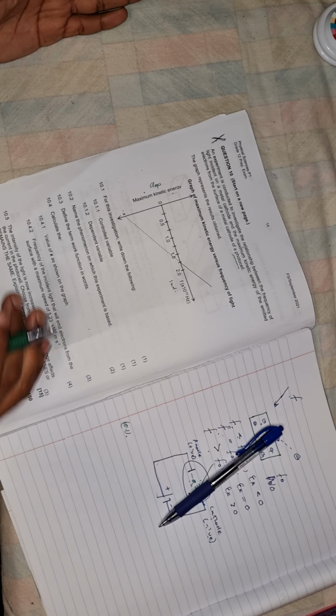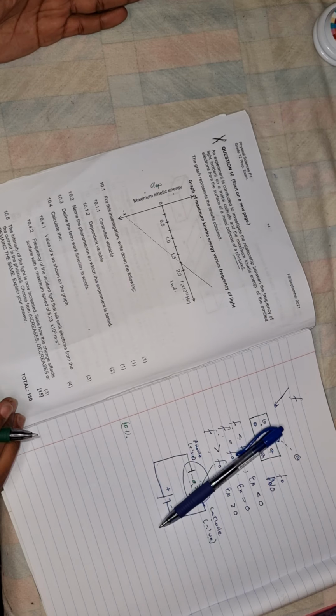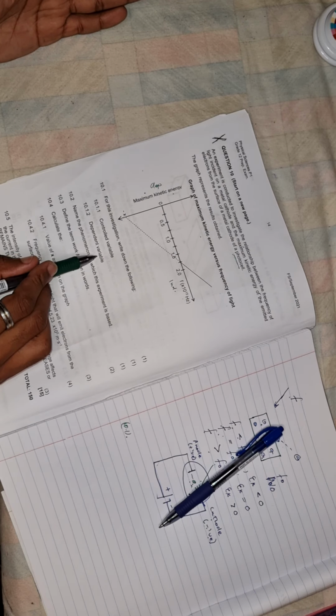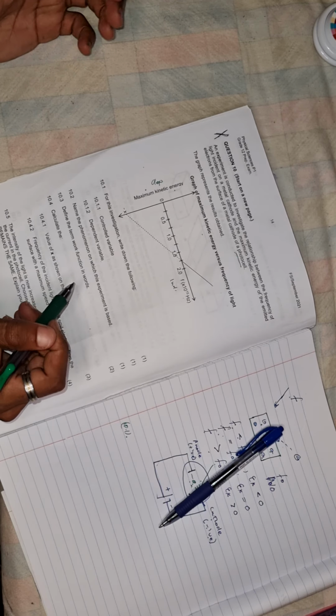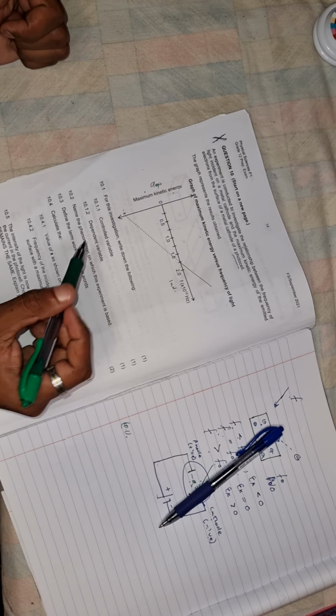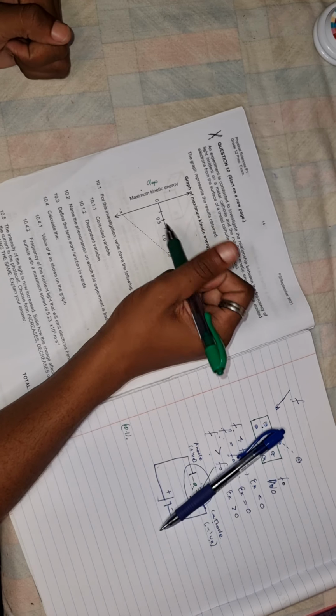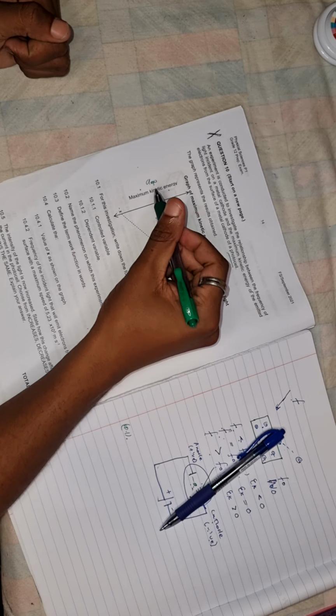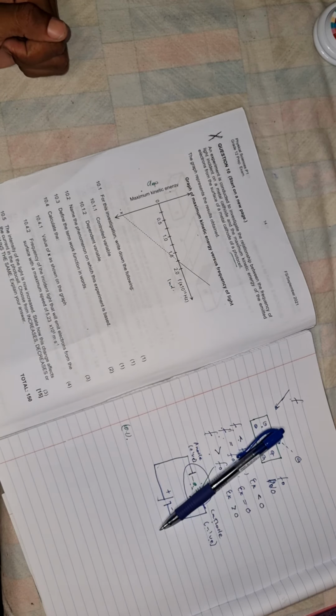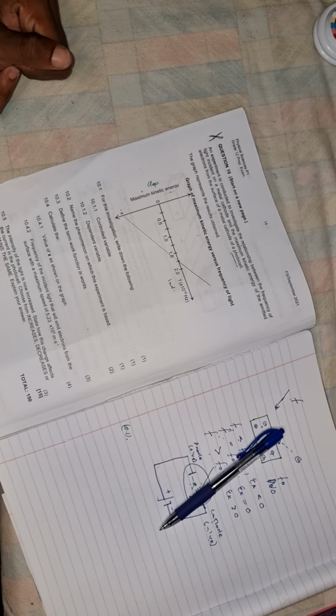And therefore, what is the dependent variable? The dependent variable is your y-axis. In this case, it is the maximum kinetic energy of the electrons emitted from the metal surface, which is the cathode.